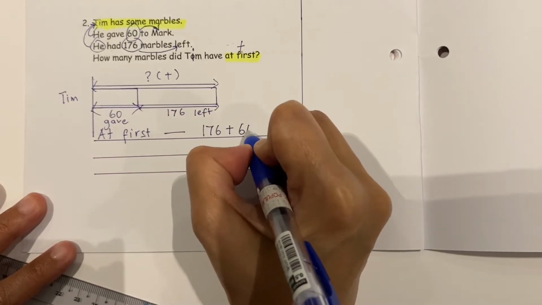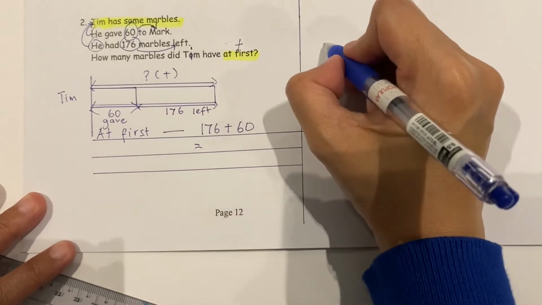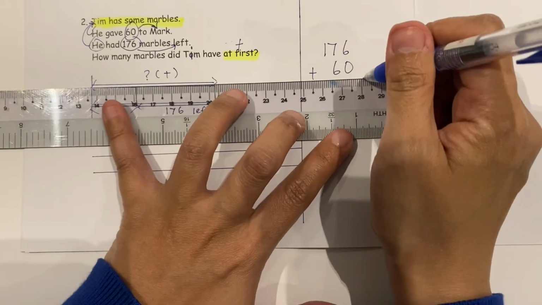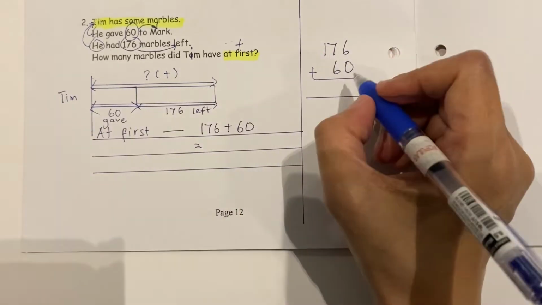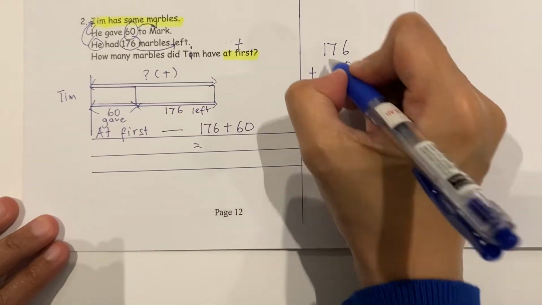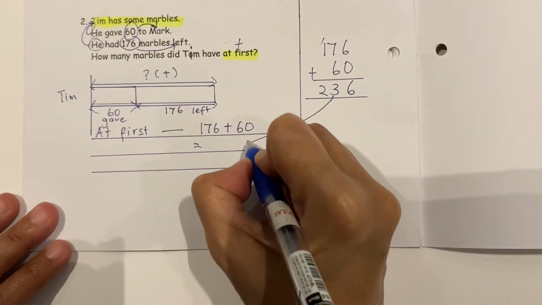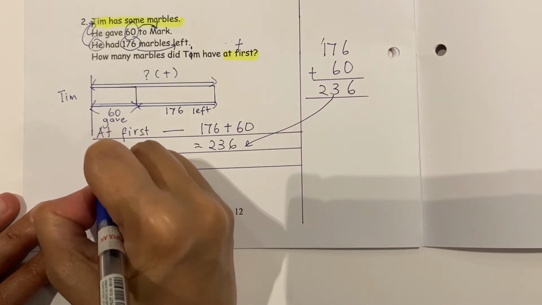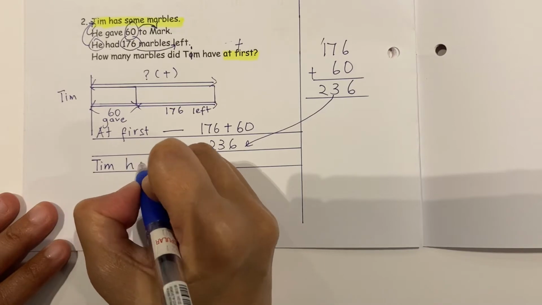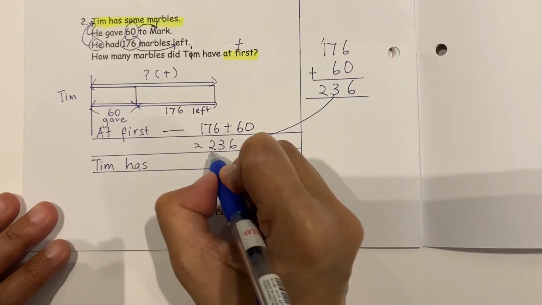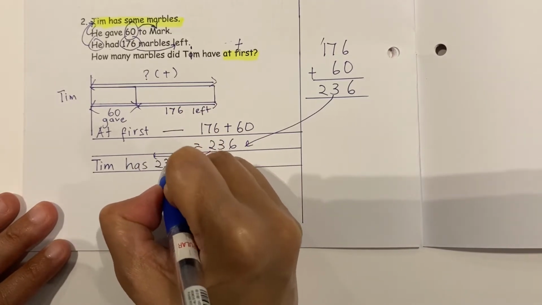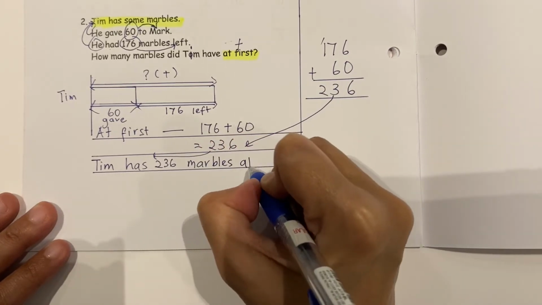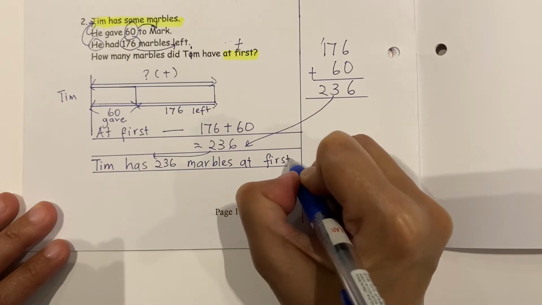176 plus 60 equals 236. So Tim has 236 marbles at first.